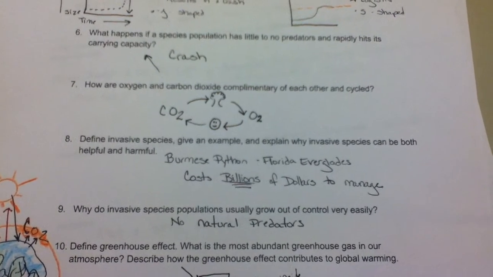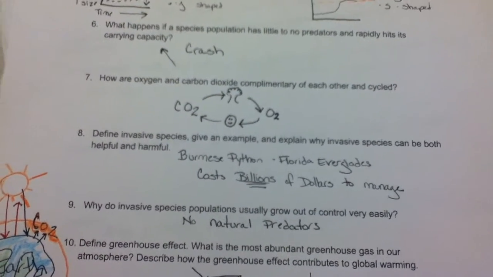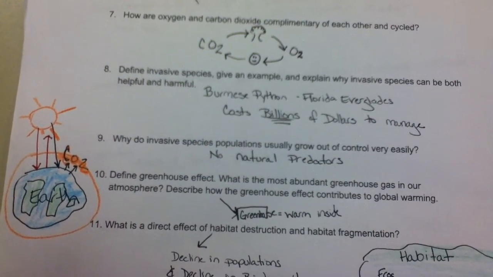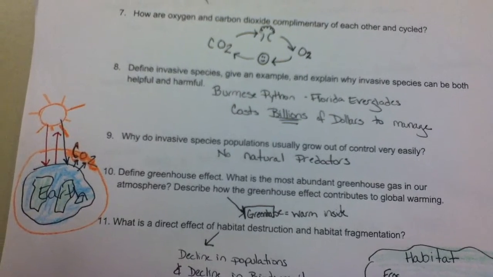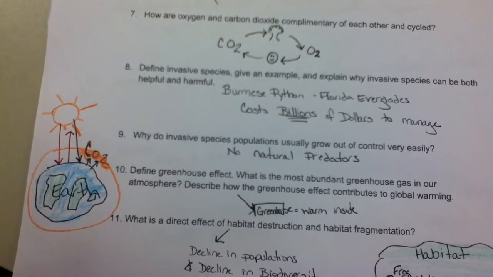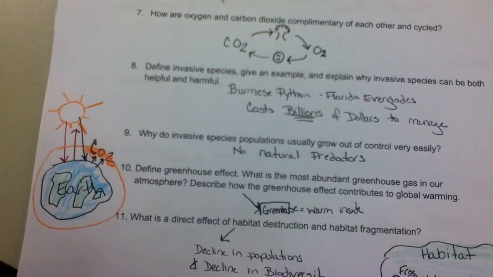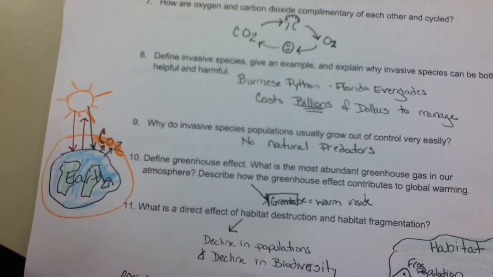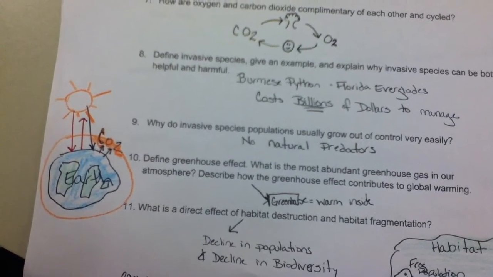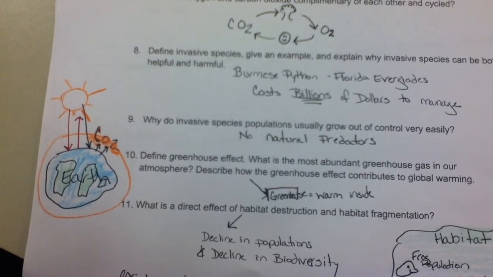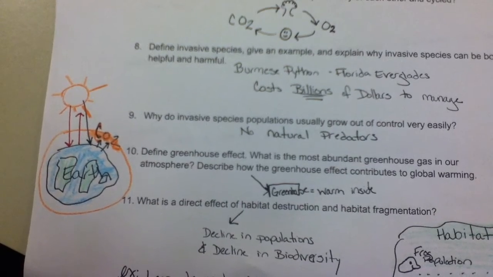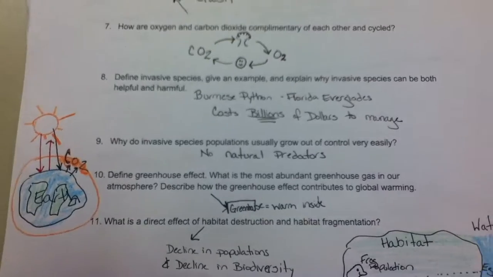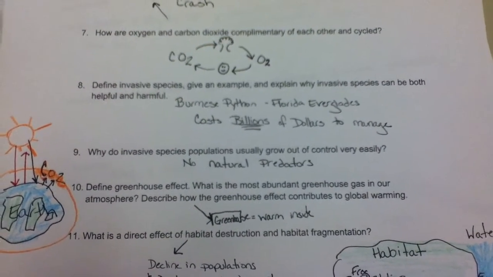A lot of bird species are becoming extinct, and it's costing Florida billions of dollars to try to manage the invasive species problem in Florida right now. They assumed that they were released from people who had them as pets, and then they got too big and they didn't want to pay for them anymore. So they released them, and they're out there in the ecosystem, and they're eating a lot of the wildlife that's native, that's natural to Florida.